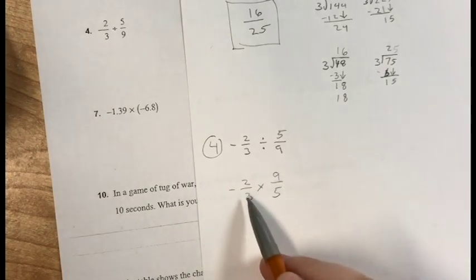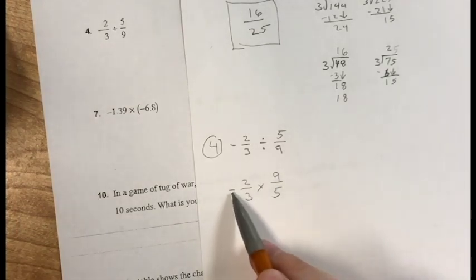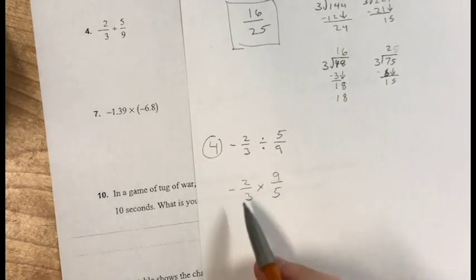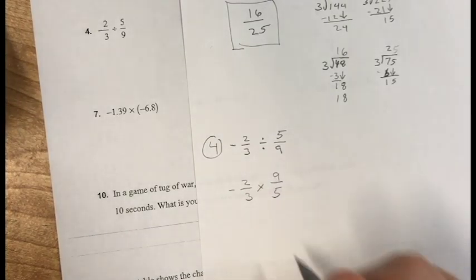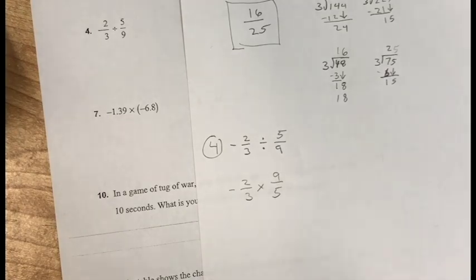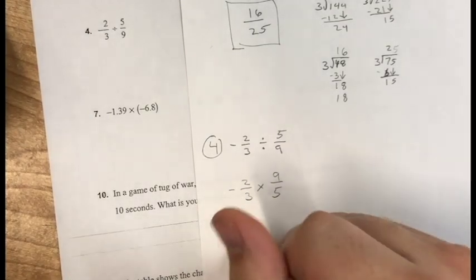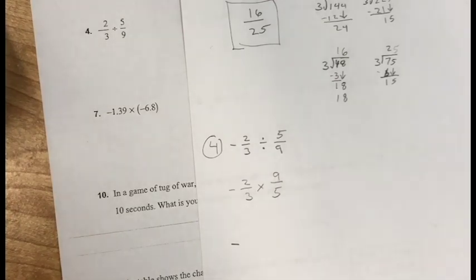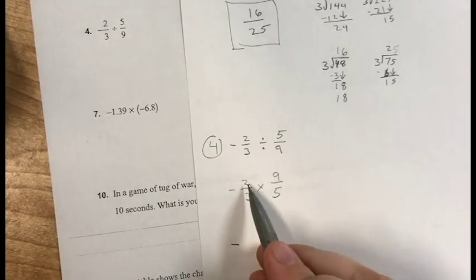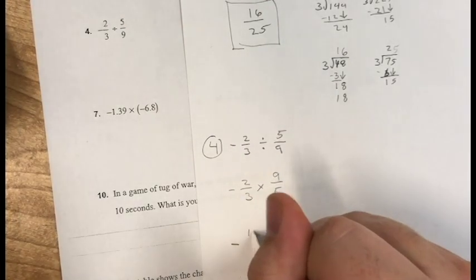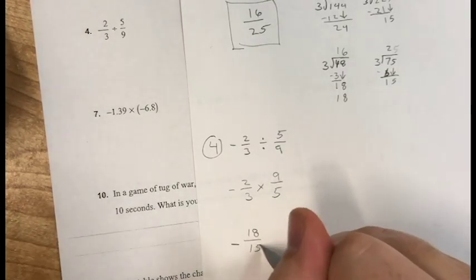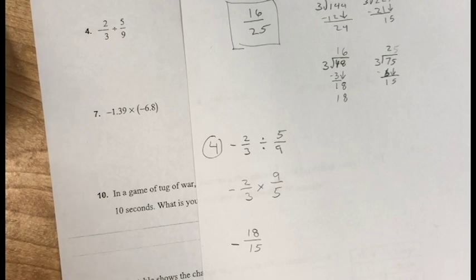All right? So, first off, we know that this fraction has a negative and this fraction is a positive. And since they're 2 different signs and I'm multiplying, the rule is multiplying 2 different signs, I'm going to get a negative number. So I could go ahead and write that negative down. Now we just multiply across the numerators. 2 times 9 is 18. 3 times 5 is 15. All right? So we have that.